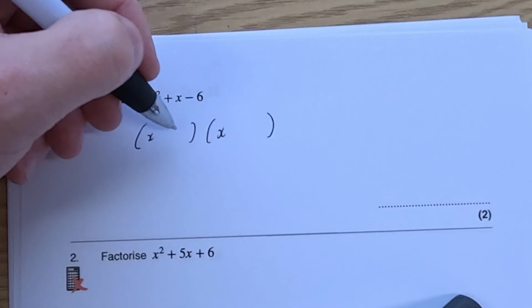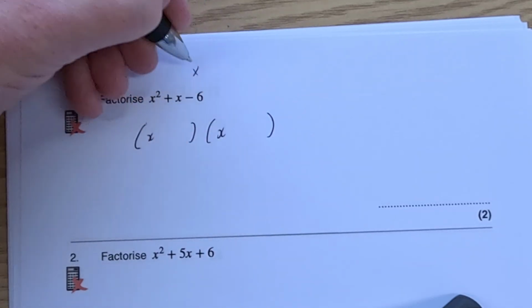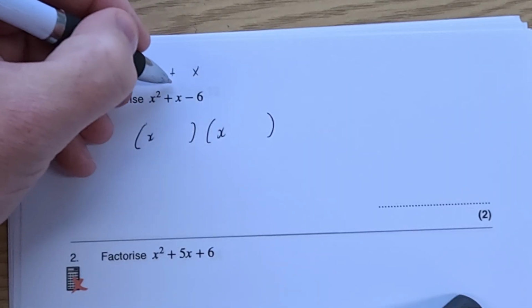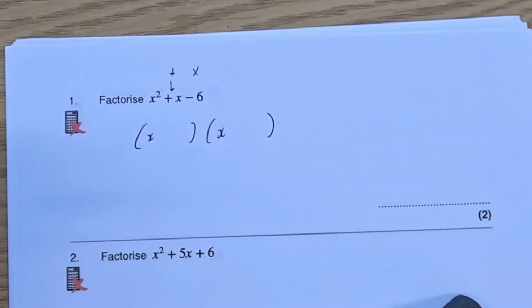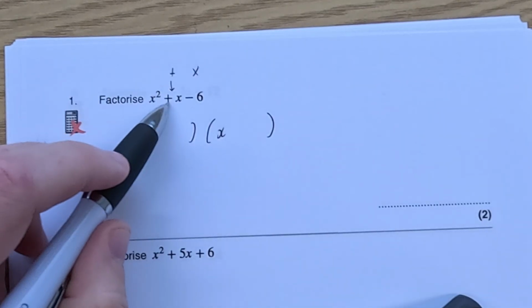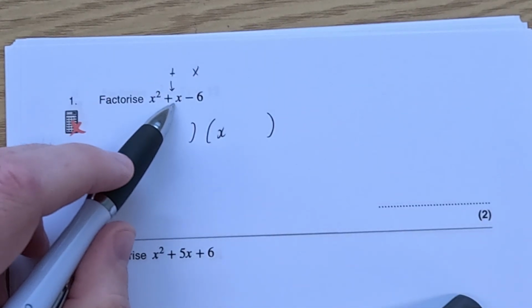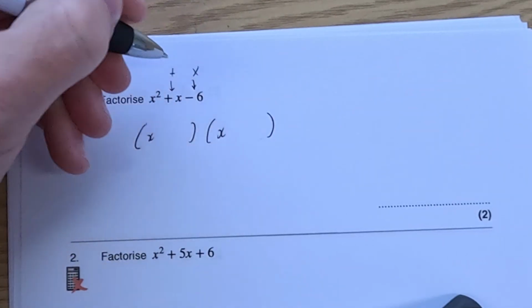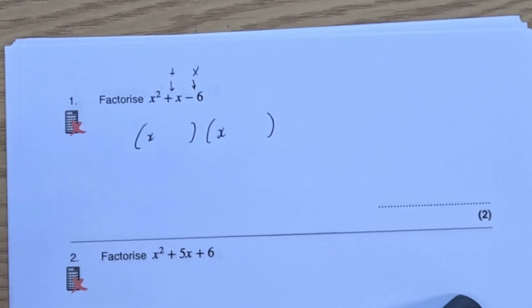Now, to find out what numbers will go here and here, the two numbers will multiply together to give us negative 6, and they're going to add together to give us the coefficient of x. The coefficient of x is the number in front of the x. In this case, because it's just plus x, that means plus 1x. So we're looking for two numbers that will multiply together to give us negative 6, and add together to give us 1.